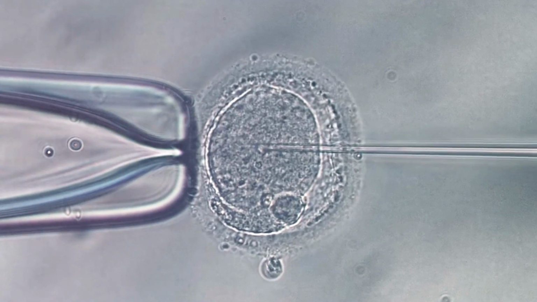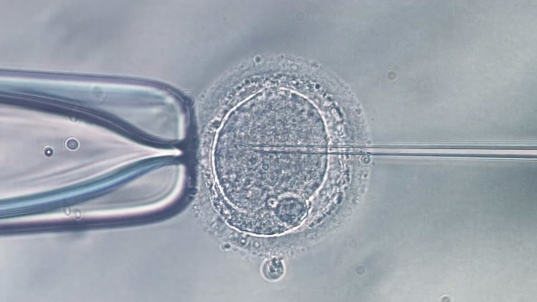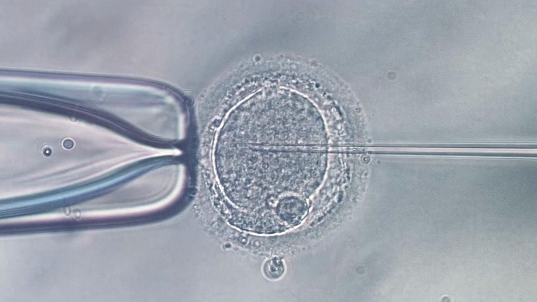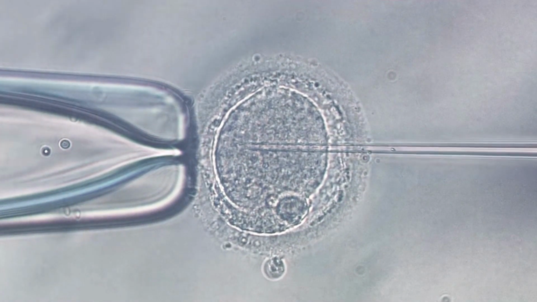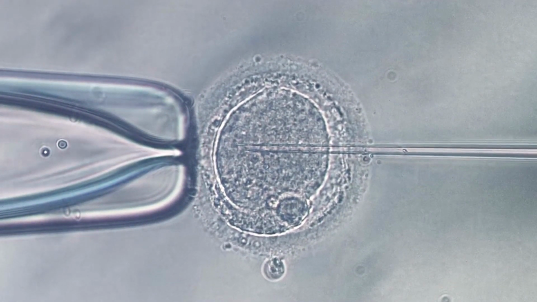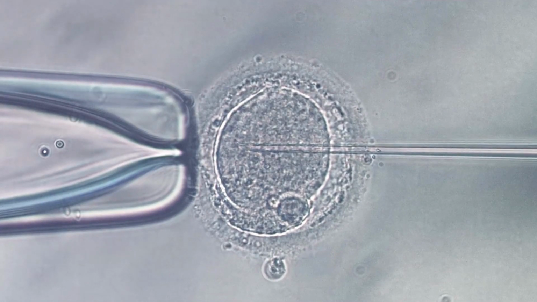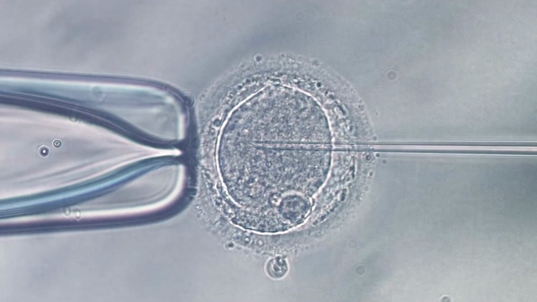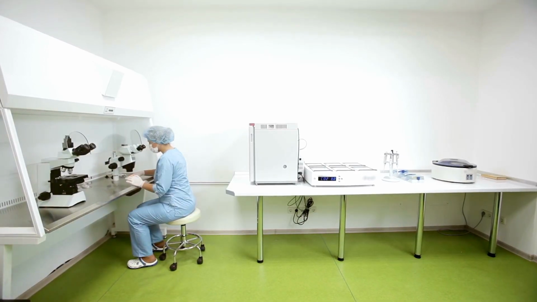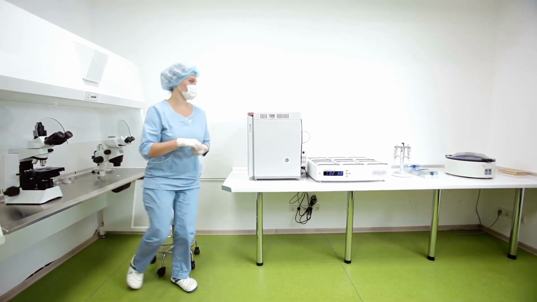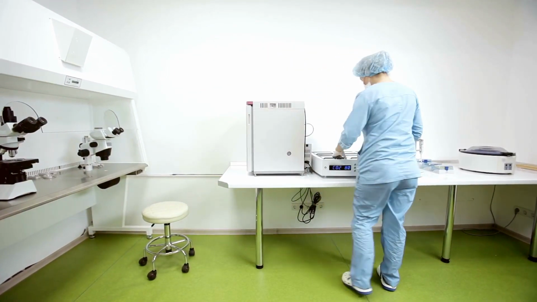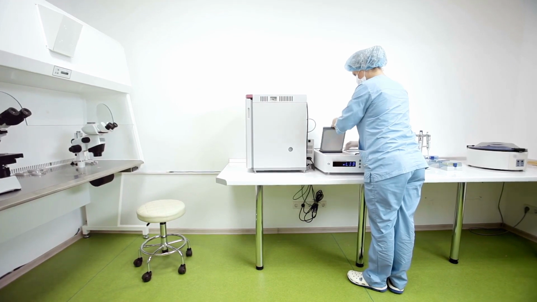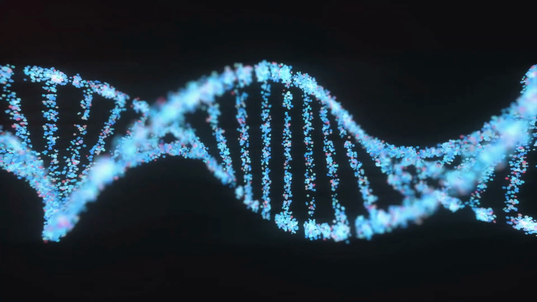This is where Preimplantation Genetic Diagnosis, or PGD, comes in. PGD is a procedure used during in vitro fertilization. It allows scientists to examine the genetic makeup of an embryo before it is implanted in the womb. This means that it's possible to determine the gender of the embryo by examining its sex chromosomes. If parents have a preference for the gender of their child, PGD can make that possible.